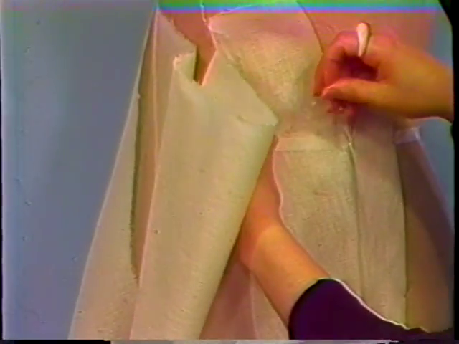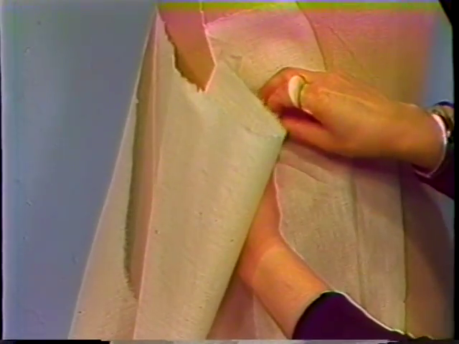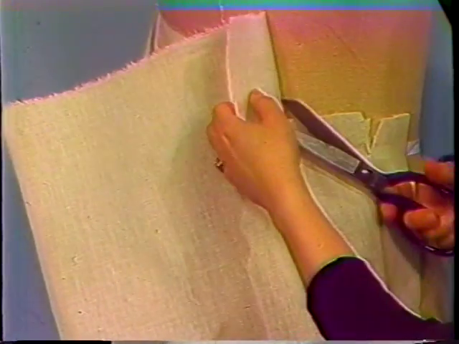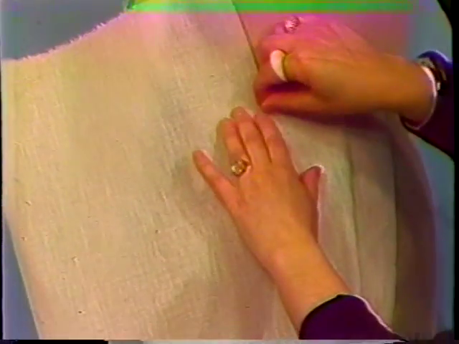smooth up to the pin at the waist, pin, cut above the waist level, clip down, and allow the second flare to fall into place.